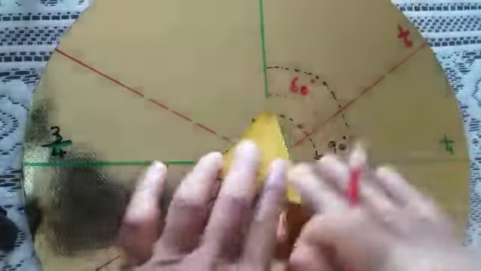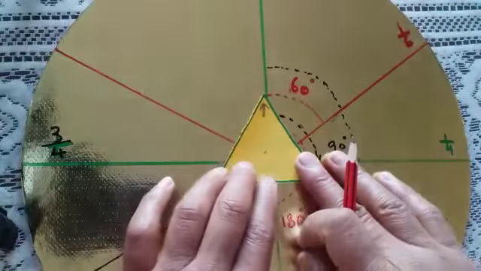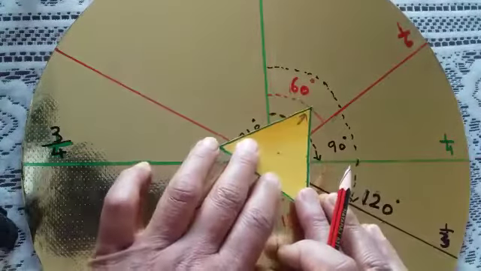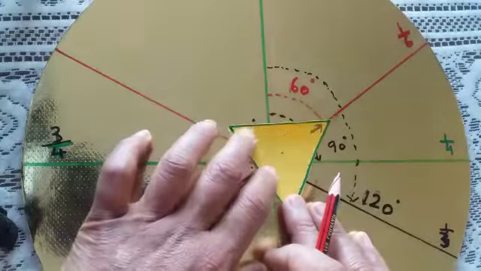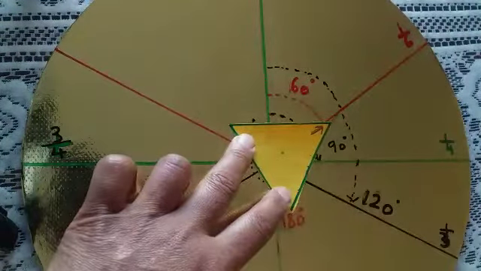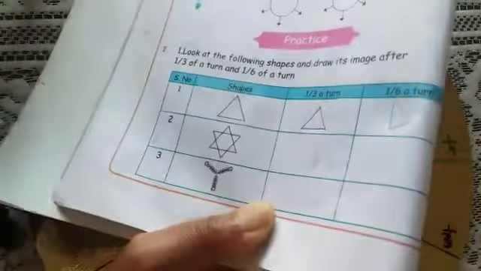Next is 1/6. So we'll turn it 1/6 and see. Keep this triangle. Given figure is this. Turn it 1/6. 1/6 means here is the 1/6 line. Turn it straight to 1/6. What happens? It becomes the triangle, changing its position like this. 1/6 of a turn is this way. So it changes like this. So this is the changed figure of 1/6 turn.